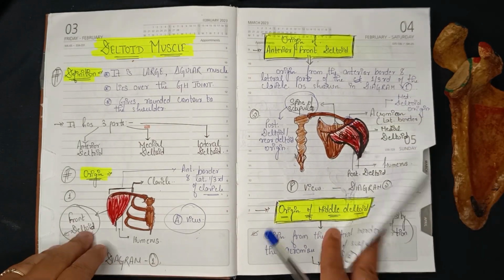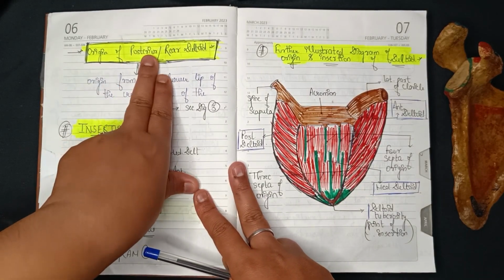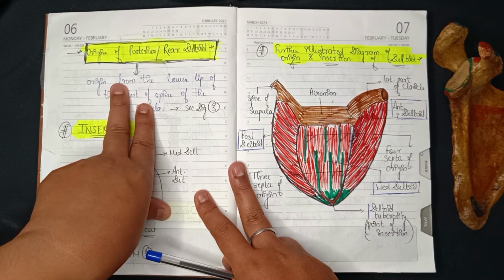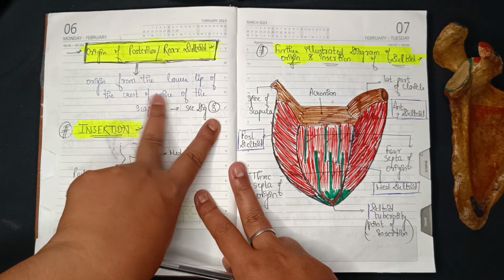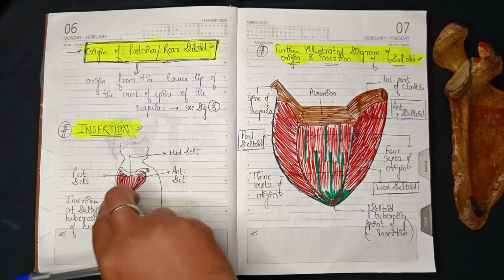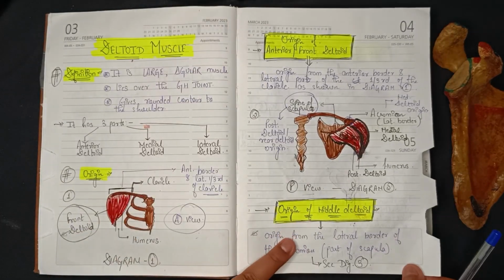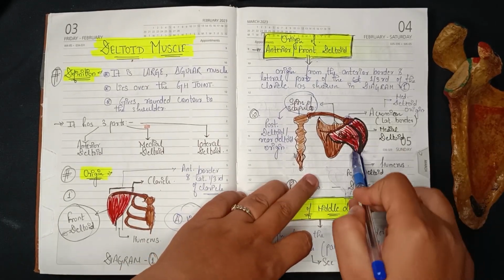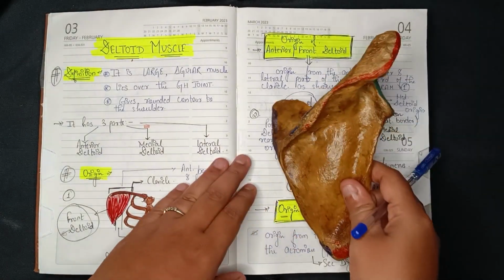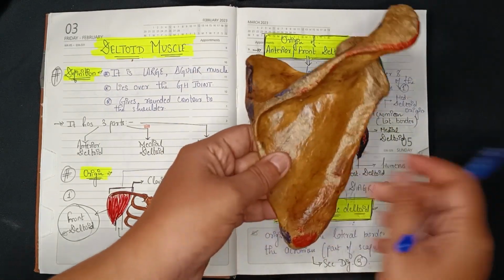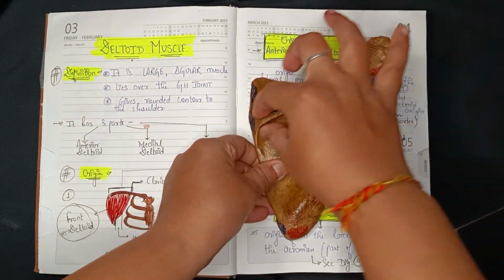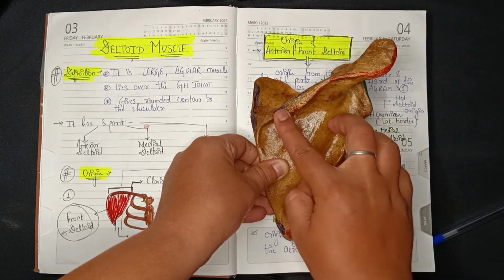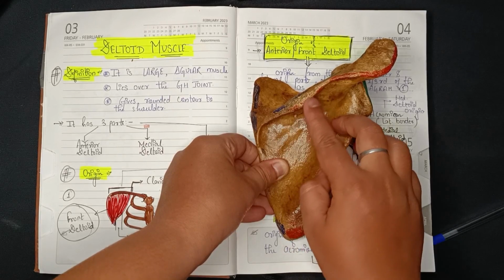Now we talk about the origin of posterior or rear deltoid, which is also known as lateral deltoid. It originates from the lower lip of the crest of spine of the scapula. Again, we'll go to the diagram 3, which is this one, and we will see in the diagram 2 as well. First, we'll see it in the bone. We'll go to the posterior of scapula. We know that this part is the spine of scapula. From the lower border of spine of scapula, that is the lower lip of crest.